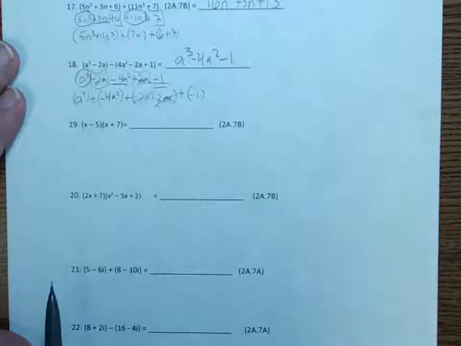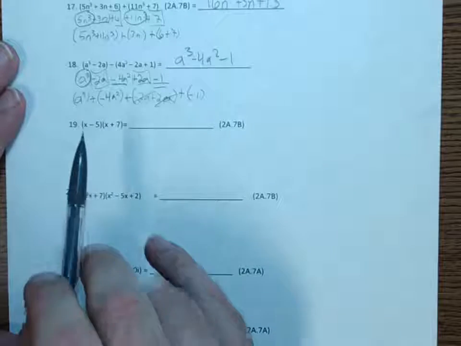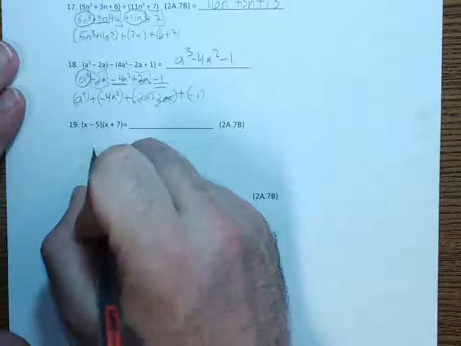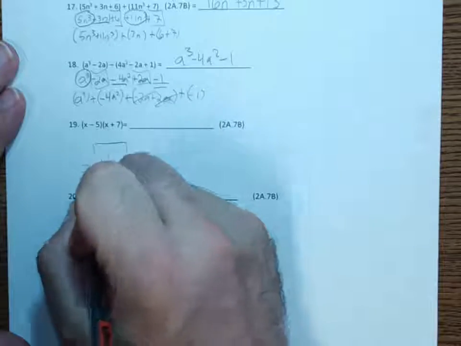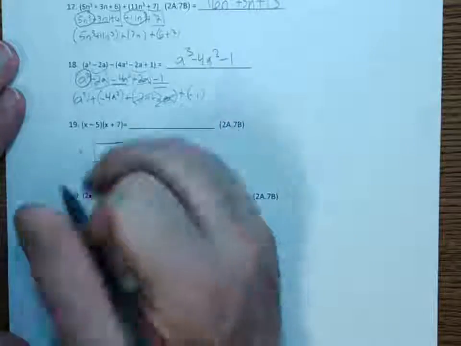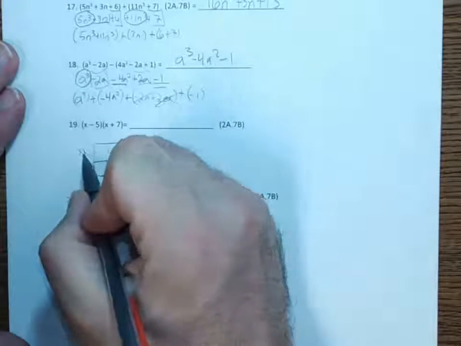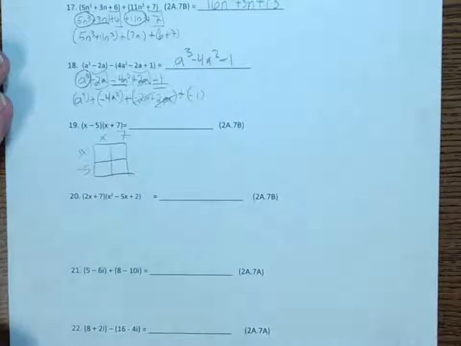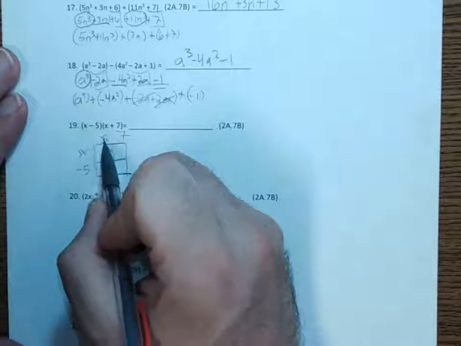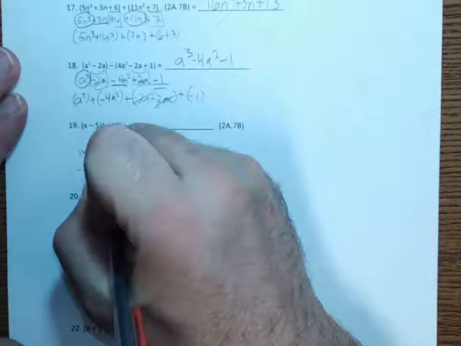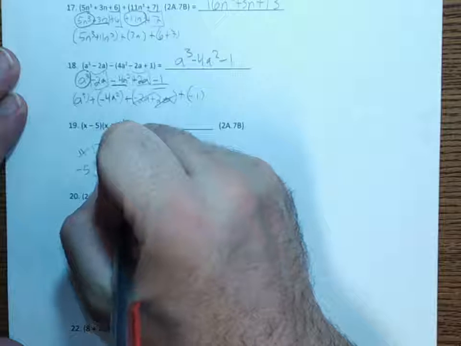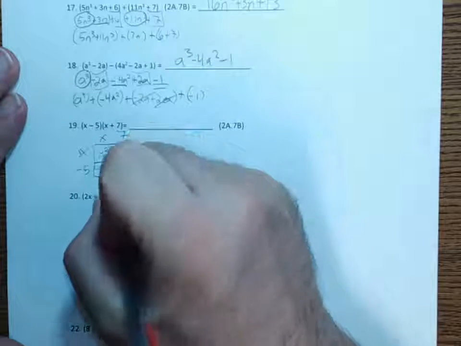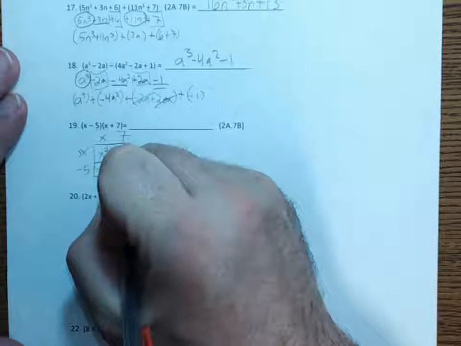These last two are multiplication. That means we're going to use the box method. I've got 2 terms here and 2 terms here, so I will use a 2 by 2 box. I will put x and negative 5 here. I will put x and 7 here. Let's fill in the box. X times x is x squared. X times 7 is 7x. Negative 5 times x is negative 5x. And negative 5 times 7 is negative 35.